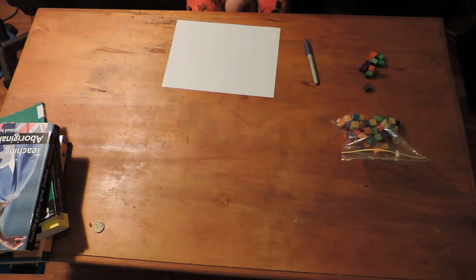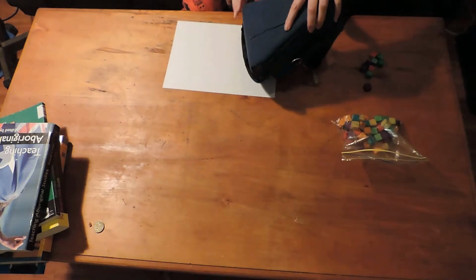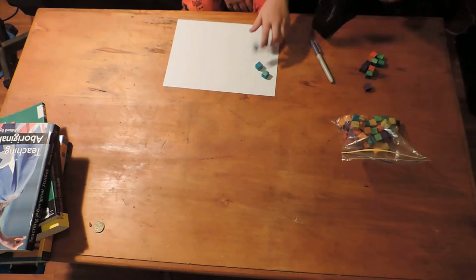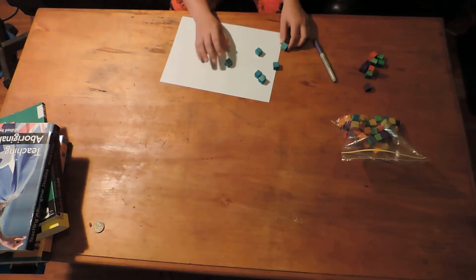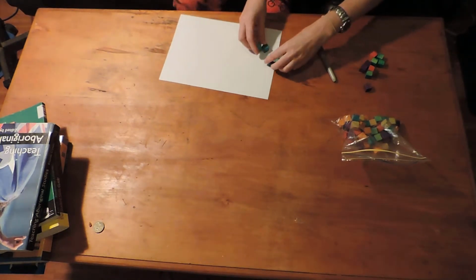Now without looking in this bag, I would like you to pick out a red block. What are the chances of you picking out a red block? 0%. Why is that? Because there are no red blocks, so that's impossible, and that is an impossible probability.